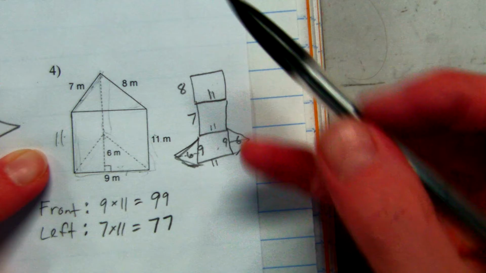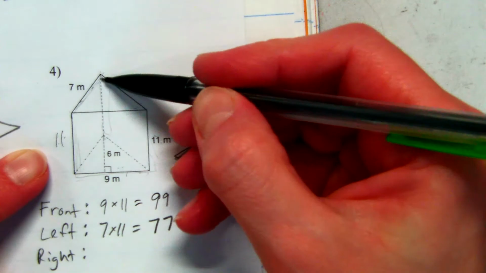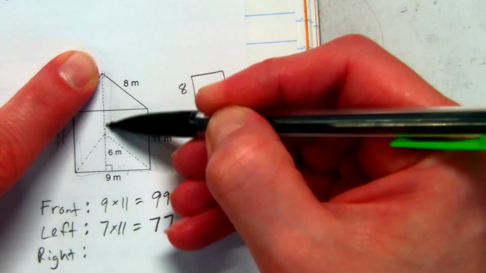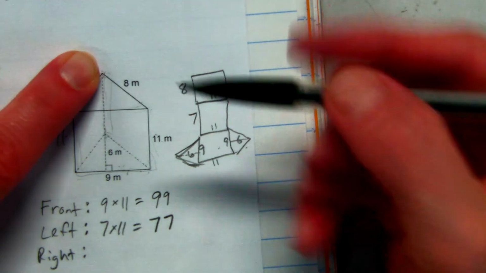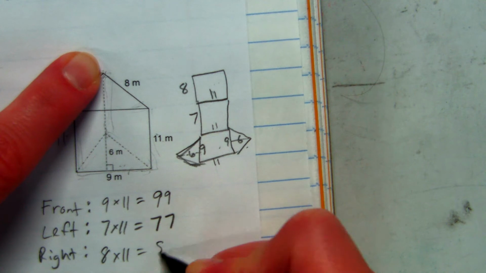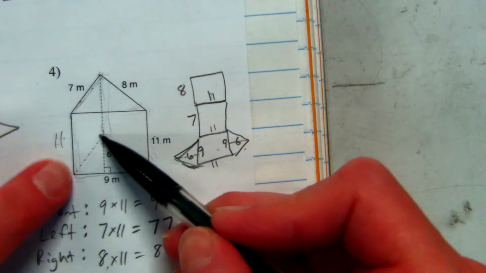And then the right-hand rectangle that's over here is 8 this way and 11 this way. So imagine this back behind. They've got the dashed lines to help you imagine that it's three-dimensional back behind. It's 8 times 11, and so that's 88. So those are the 3 rectangles. Then we need to look at the triangle.